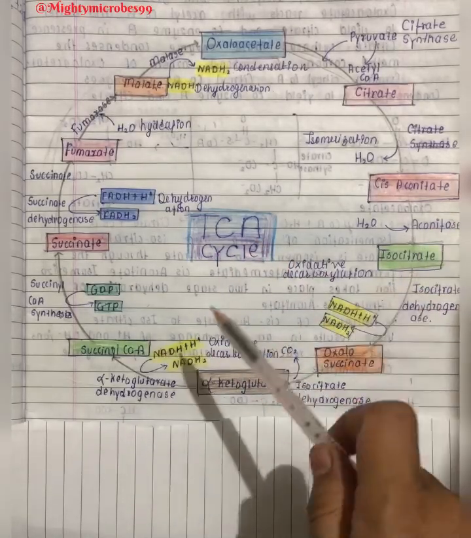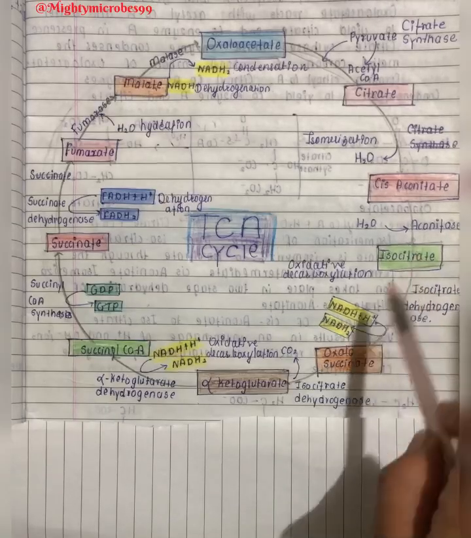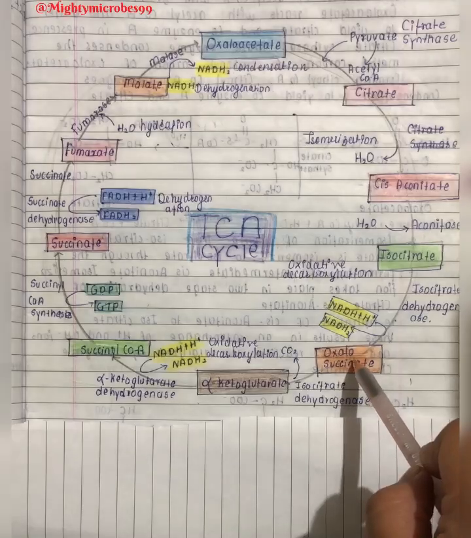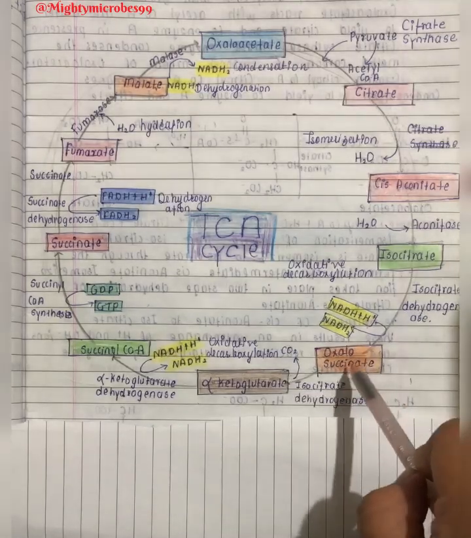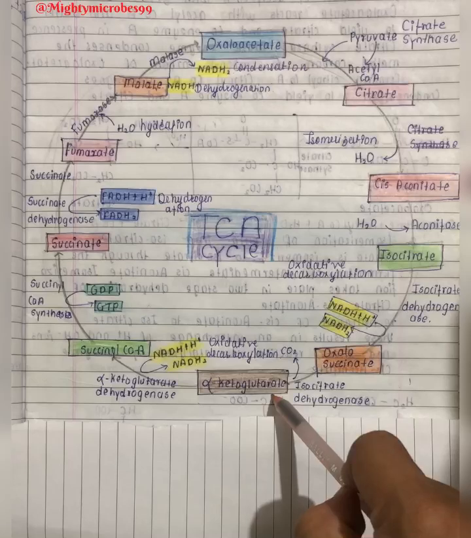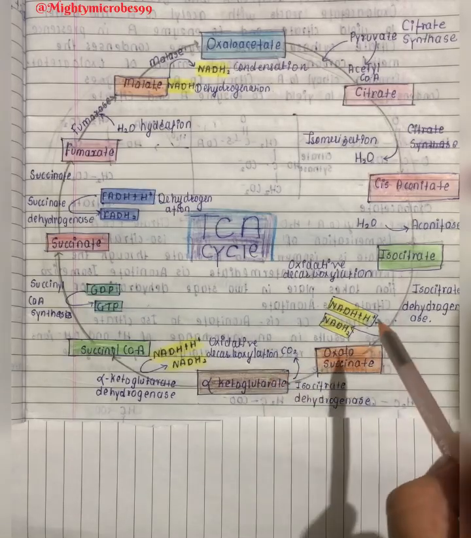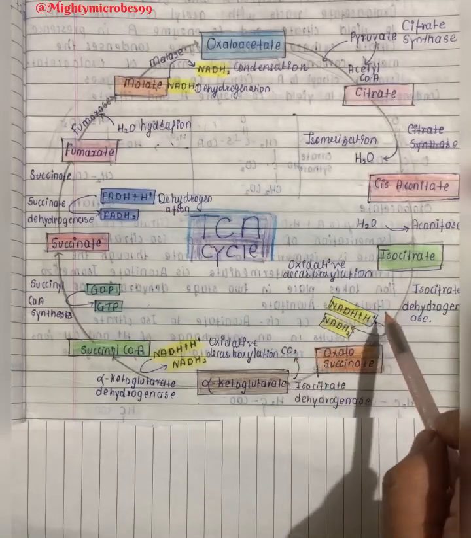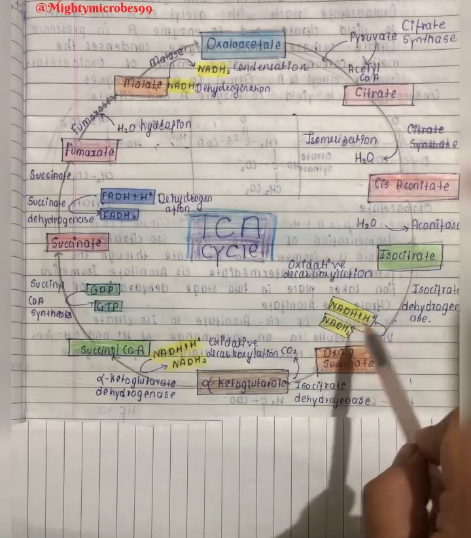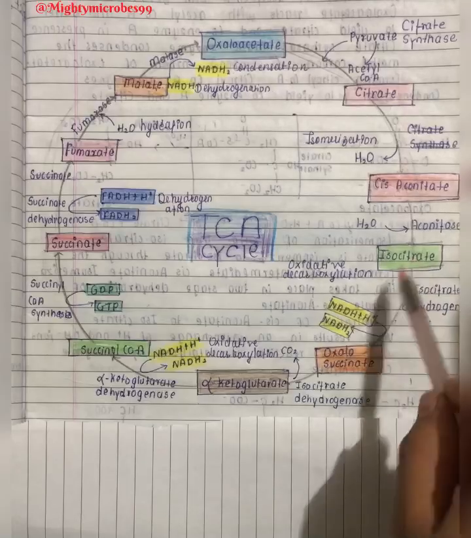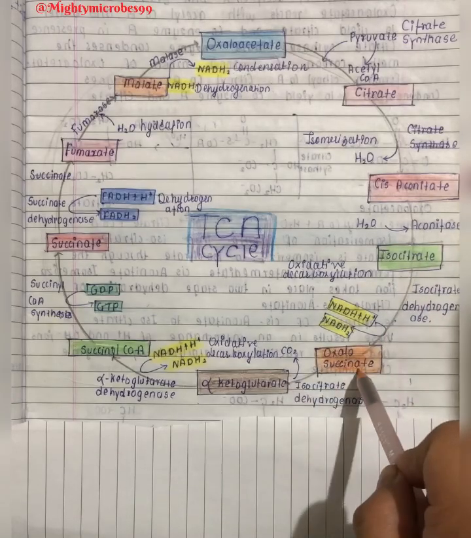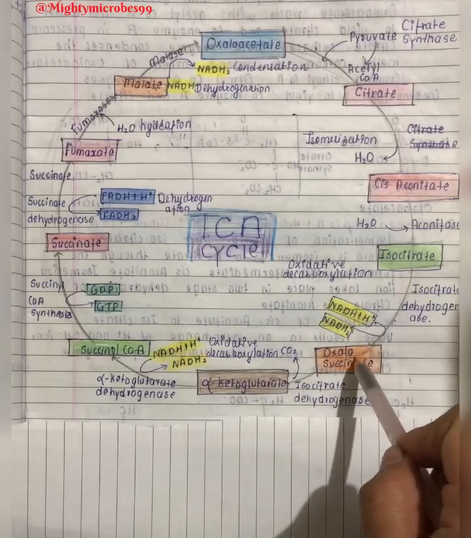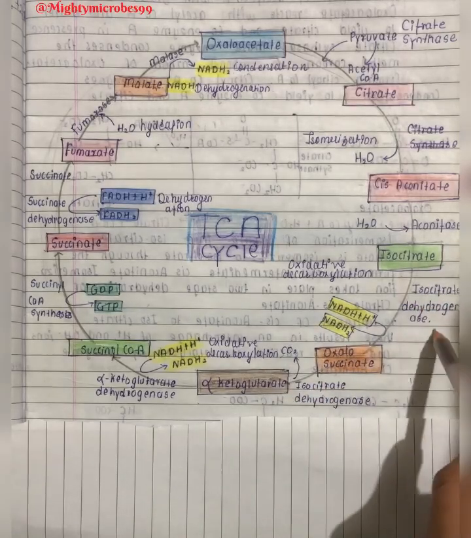The first is dehydrogenation of isocitrate to oxalosuccinate, and the second is decarboxylation of oxalosuccinate to alpha ketoglutarate. Here NAD or NADP is required as an electron acceptor. Both reactions, isocitrate to oxalosuccinate to alpha ketoglutarate, are catalyzed by the enzyme isocitrate dehydrogenase.